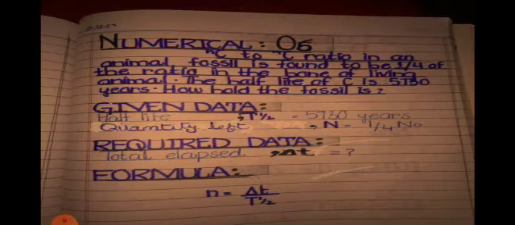Now the last numerical, that is carbon 12 to carbon 14. These are the two isotopes of carbon, so they will be represented by the atomic masses, because the atomic number of both the carbon isotopes remains the same. The ratio in an animal fossil is found to be 1/4 of the ratio in the bone of a living animal.